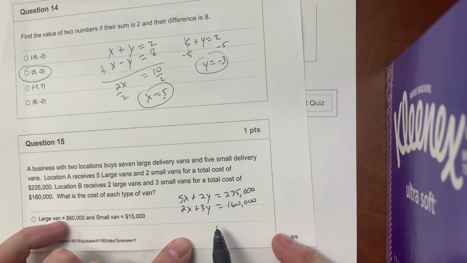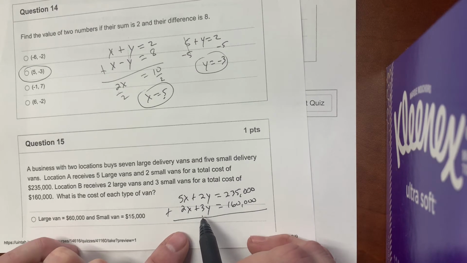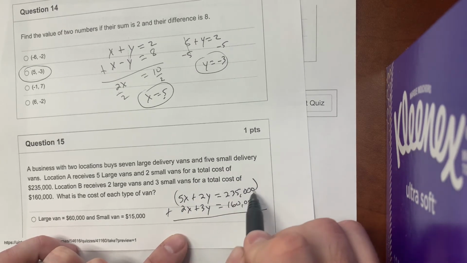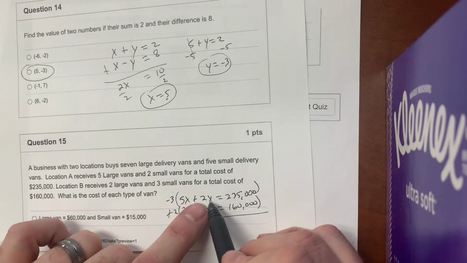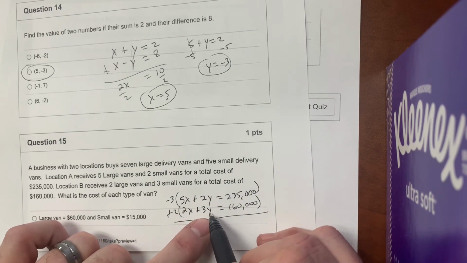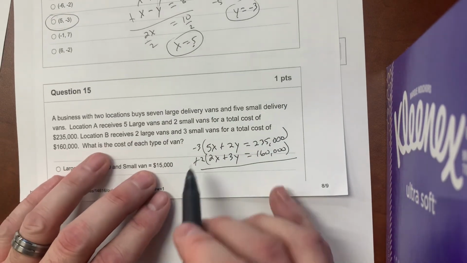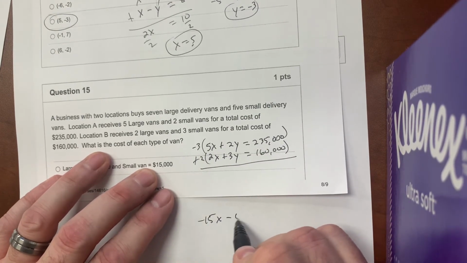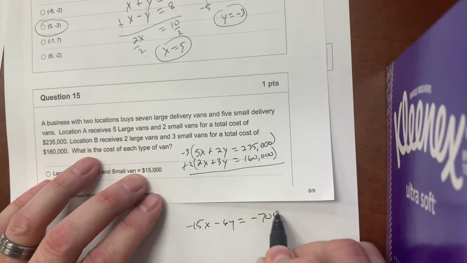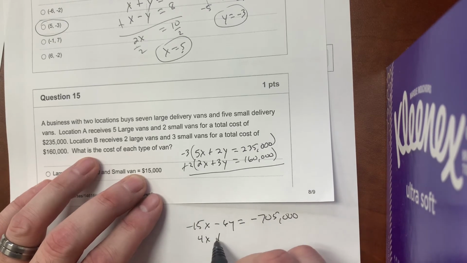Now again, I'm going to choose elimination here. You could do substitution. It'd take a little bit, but it will work for elimination as well. But in my mind, if I multiply the top by -3 and the bottom by 2, what that's going to do is give me -6y, and it's going to give me +6y, and those are going to cancel, and I'll be able to solve. I'm going to rewrite those equations like this. 3 times all of that makes -15x. It makes -6y, and it makes -705,000. And if I multiply all the bottom by 2, I'm going to get 4x, I'm going to get 6y, and I'm going to get 320,000.